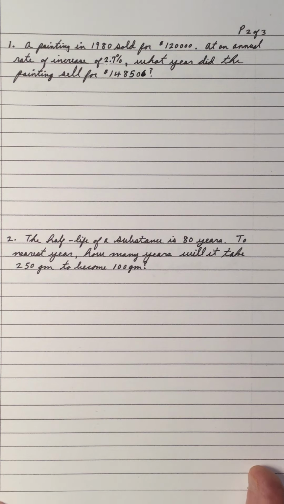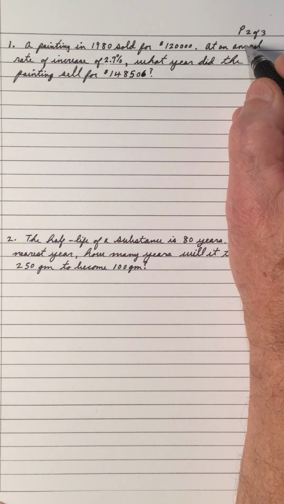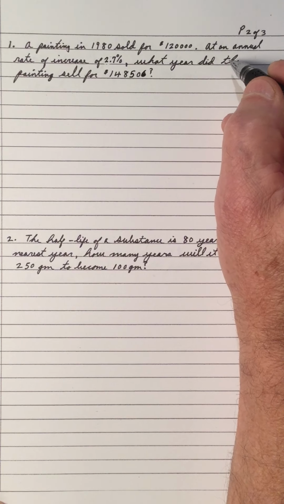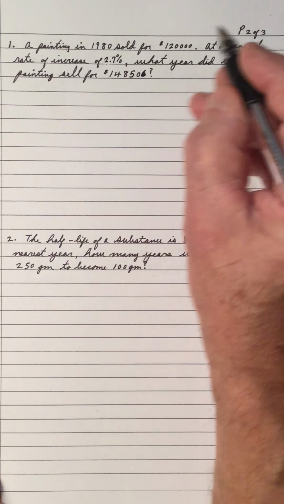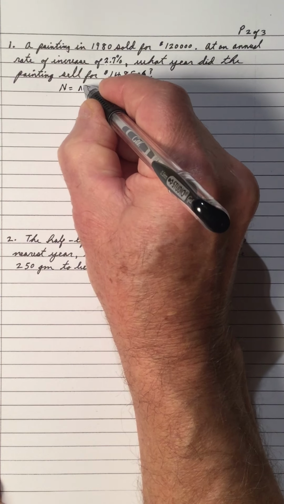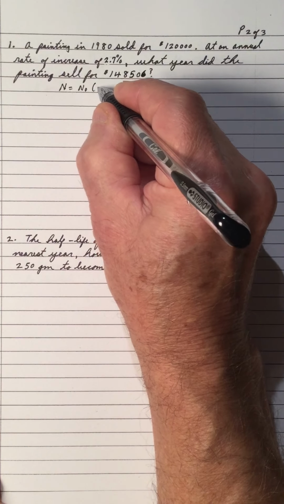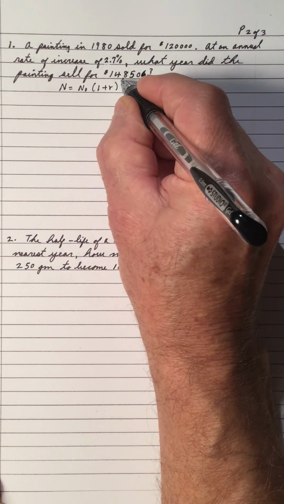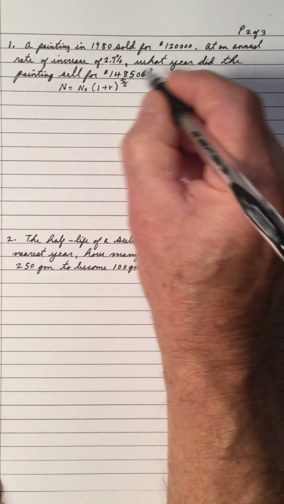Let's do some problems. A painting in 1980 sold for $120,000 at an annual rate of increase of 2.7%. What year did the painting sell for $148,506? Well, there's a formula. We have N and N0. N0 is the original cost, and it's 1 plus the rate, to the power T over C. T is the time in years, and C is the increment change.